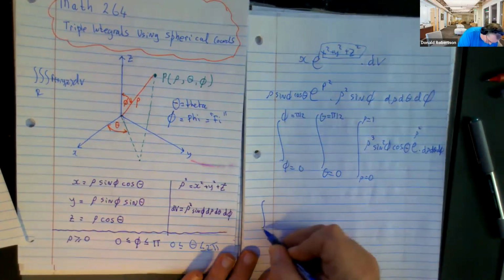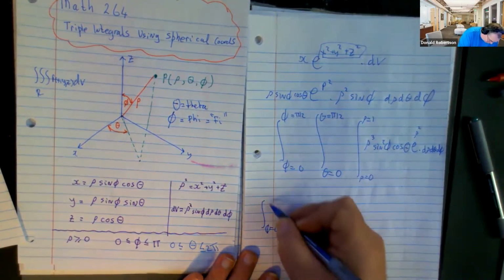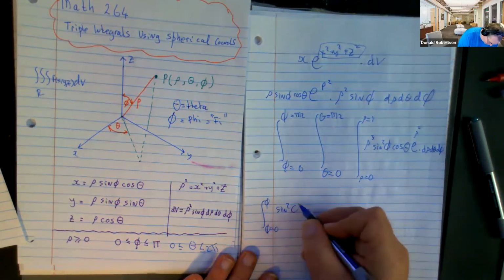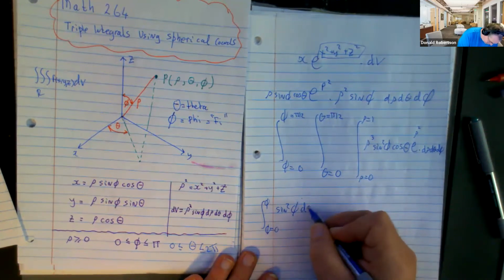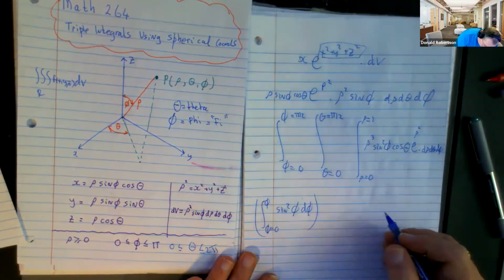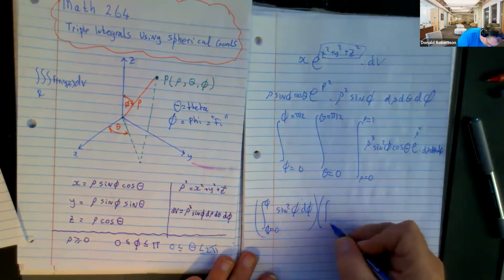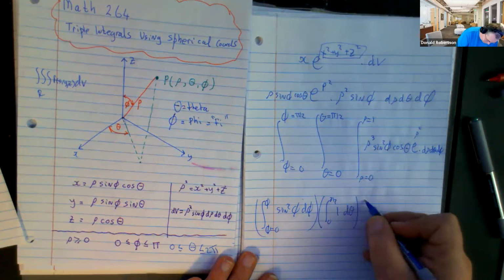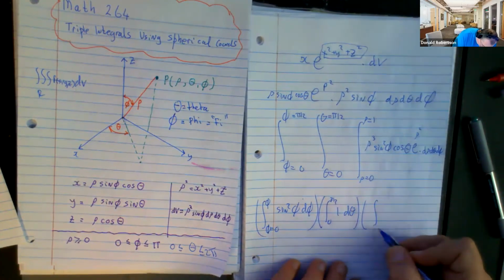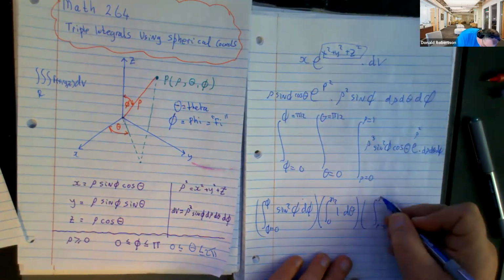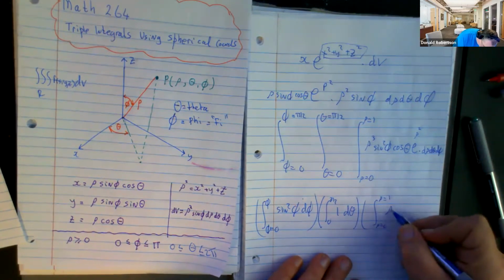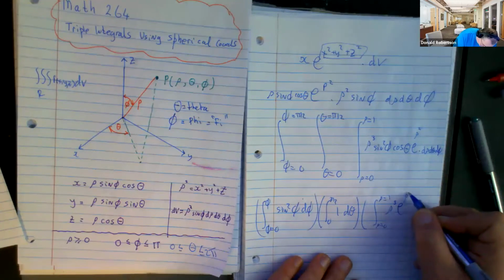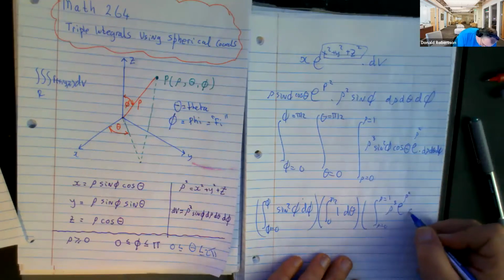Well, at least it separates. So we'll do the phi's, and the phi's end up just being sine squared. And theta, well, pure theta doesn't seem to get used much, so it's just 1. And then we have from 0 to 1 of rho cubed e to the rho squared d rho.